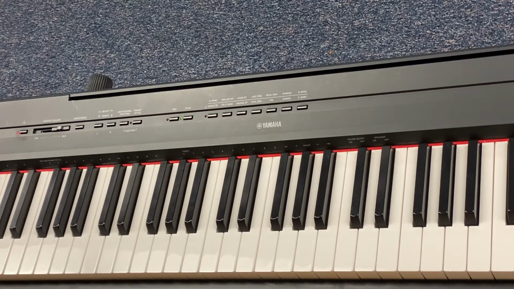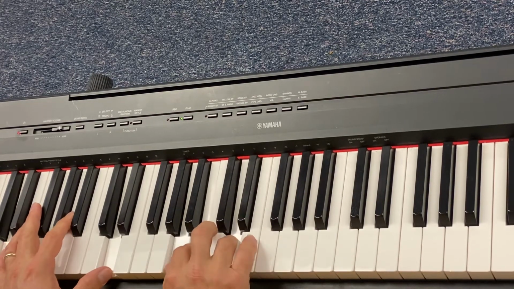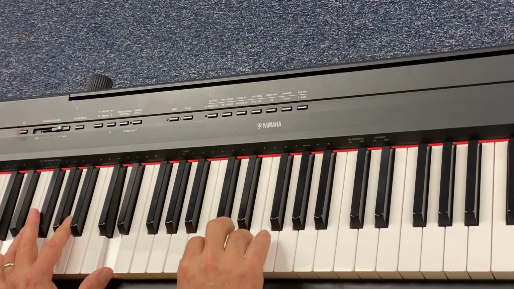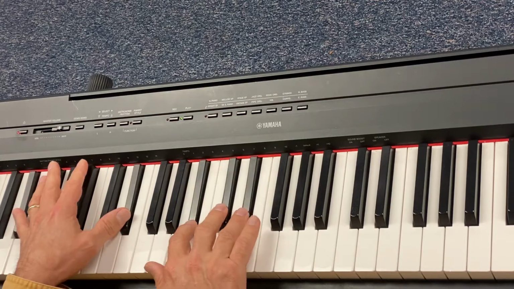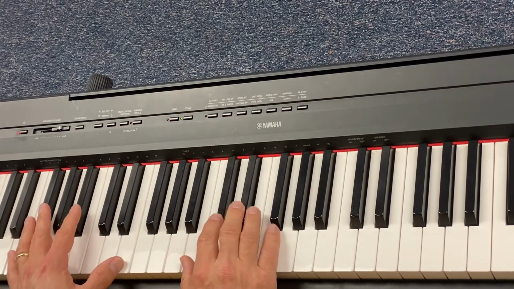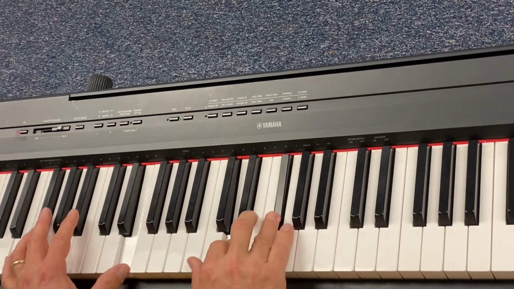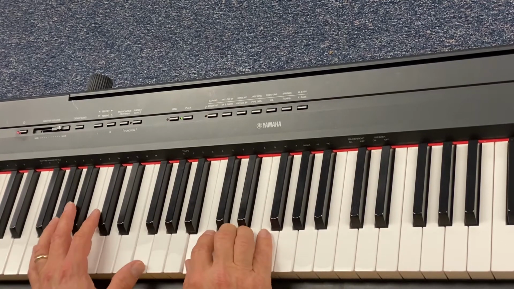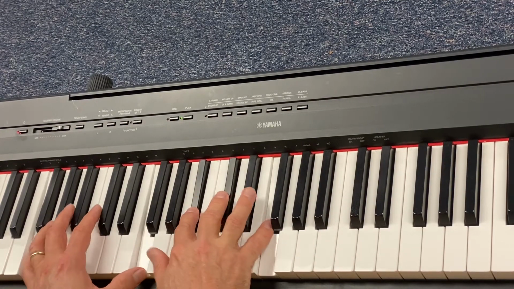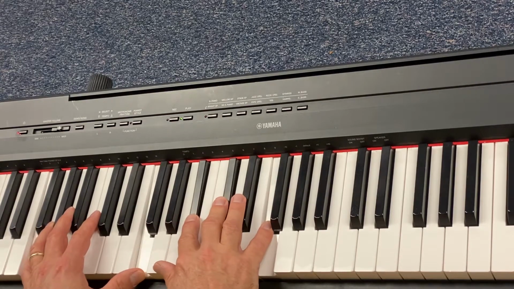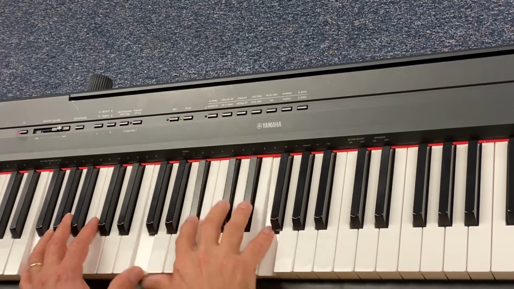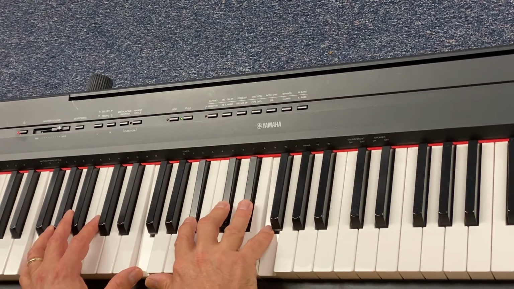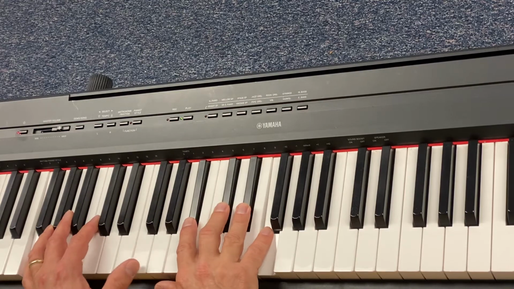So I think everything we did just now was all Dorians. We started on D Dorian. Then I went up a half step and it's still Dorian. And then I went up another half step. Then I went to F Dorian. Oh, I like that one. What is that?